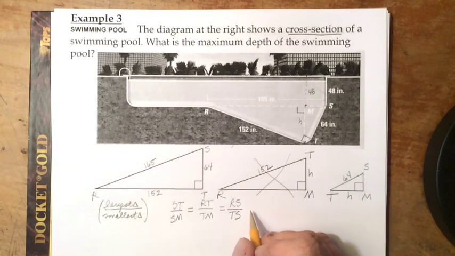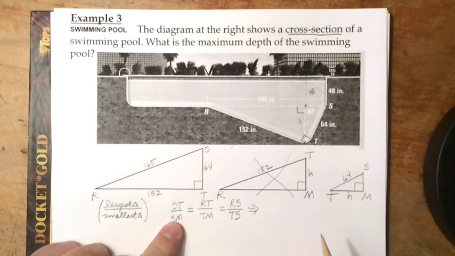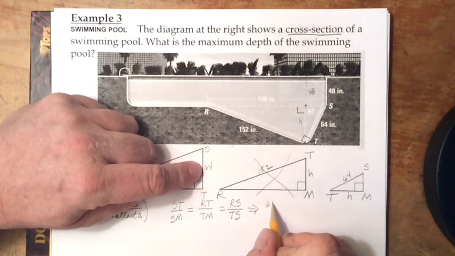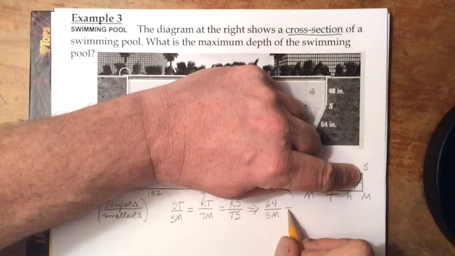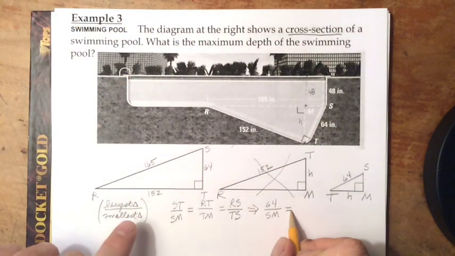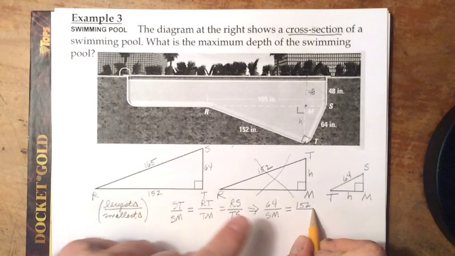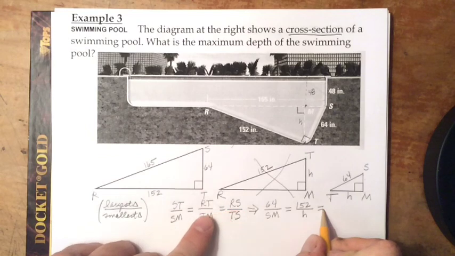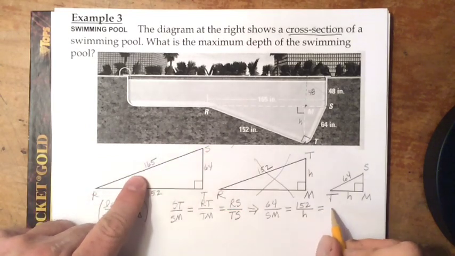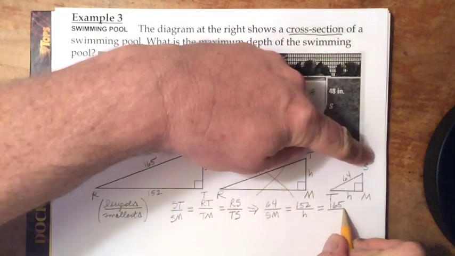Then if we go ahead and substitute in those values that we know, let's see what we have. We have ST, which is 64, is to SM, which we don't know, as then RT, which is 152, is to TM, which is H, as RS, hypotenuse, 165, is to the hypotenuse over here, TS, which is 64.